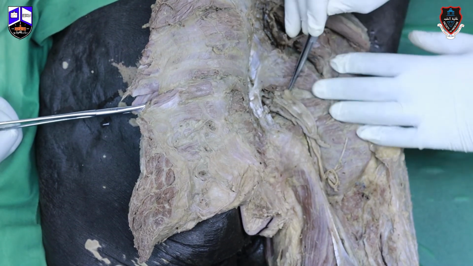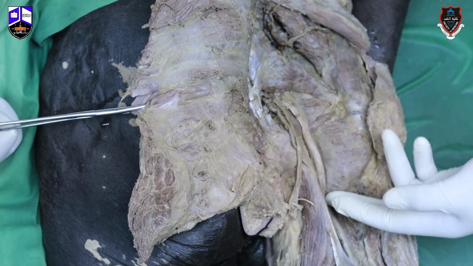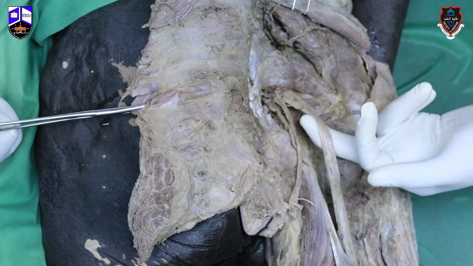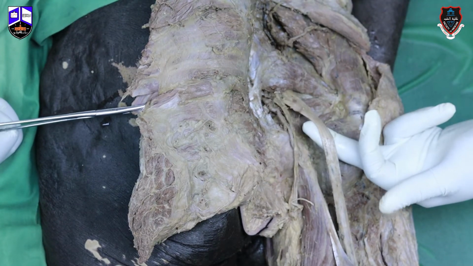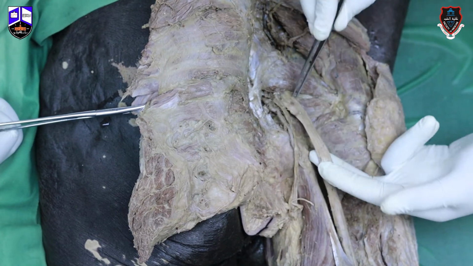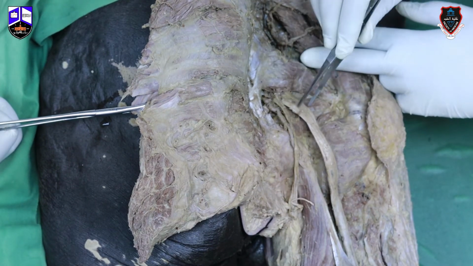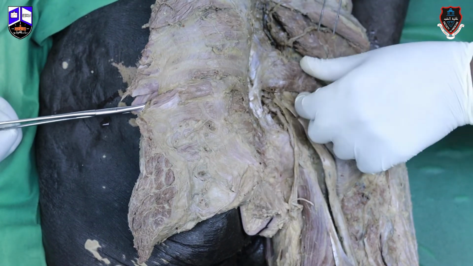Regarding the structures below the piriformis, we have this nerve. It is regarded as the largest nerve in the body, and it is called the sciatic nerve. The sciatic nerve, as you can see here, is at the lower border of the piriformis muscle, and it exits at a point here.